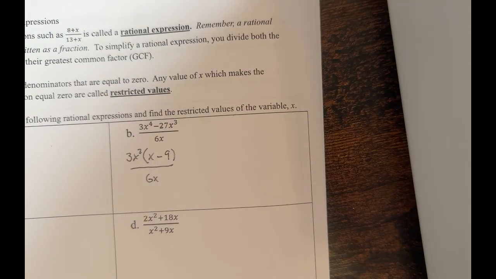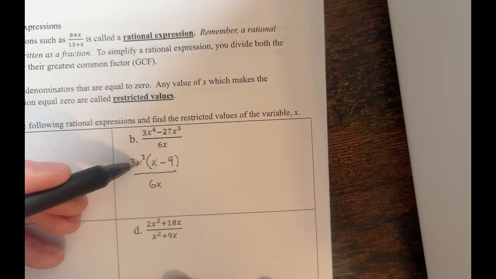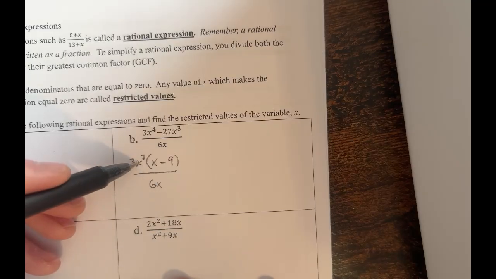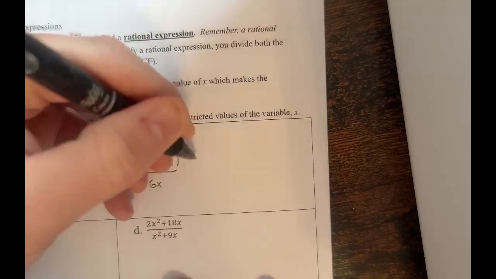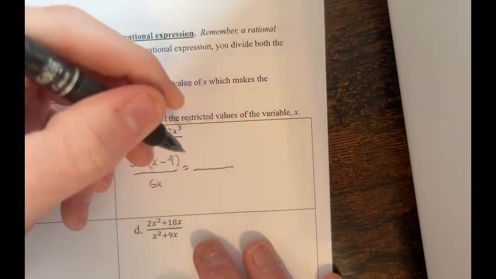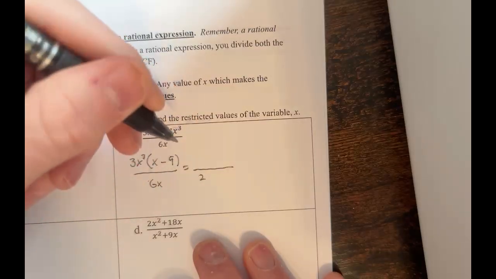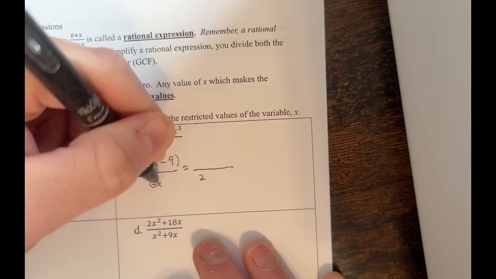Your next step is you're going to simplify the factors. So on top, I've got two factors. I've got this piece, 3x to the third, and I've got x minus 9. And I'm going to see, does 6x have anything in common with any of those factors? Well, you see it has something in common with this factor. So I'm going to simplify this. So 3 divided by 6 is 1/2. Okay. I had 3 x's on top, 1 x on bottom.